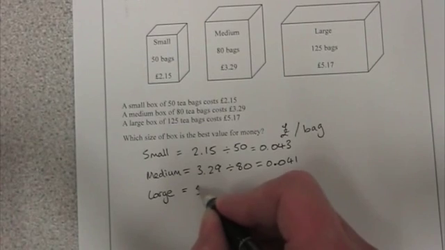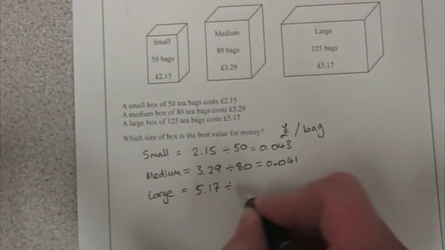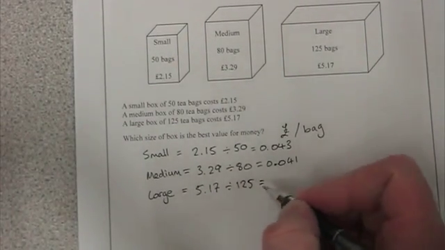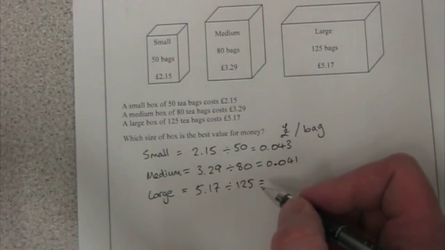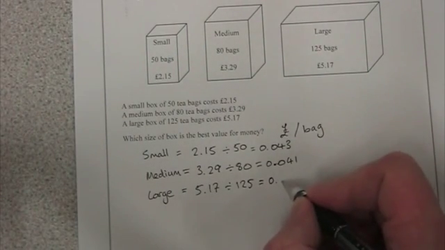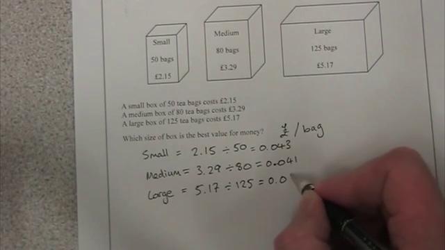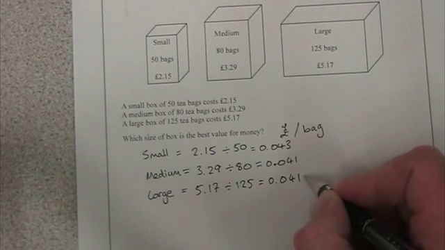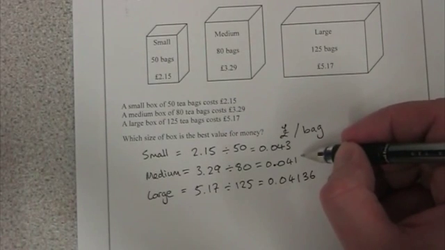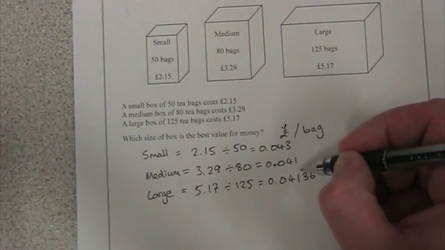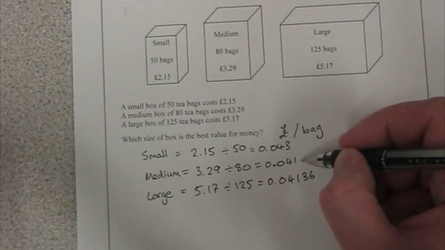is £5.17 divided by 125. 5.17 divided by 125, which is 0.04136. Now I've just realised that I need to go to a bit more high level of accuracy to find out which is the cheapest between these two. So I'm going to write the full number for this one. 3.29 divided by 80.